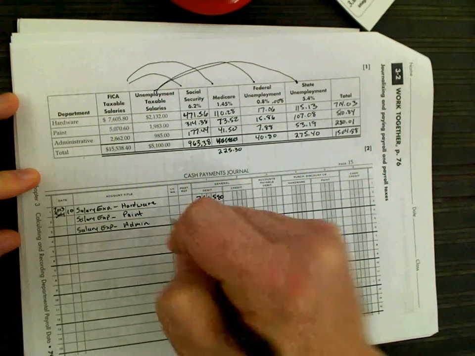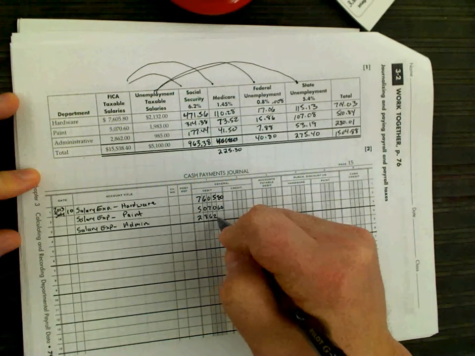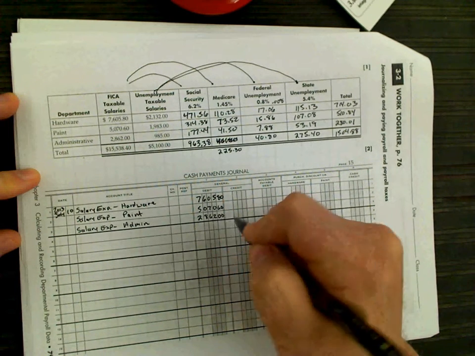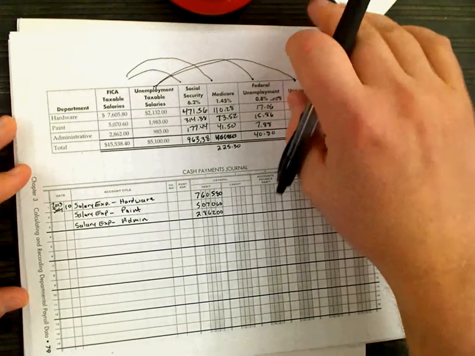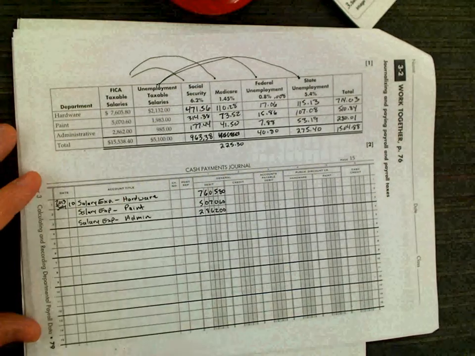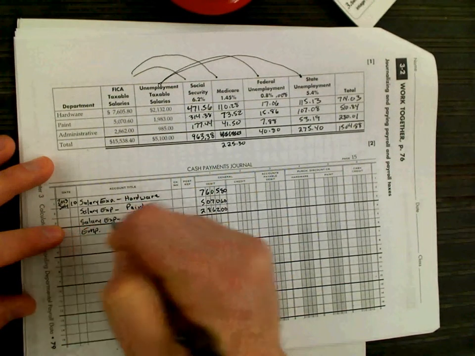Admin is 2862. Okay, so now I've got to look back to 3-1 because all my expense, or these are cash credits, correct? No, not yet. They'll be general credits.